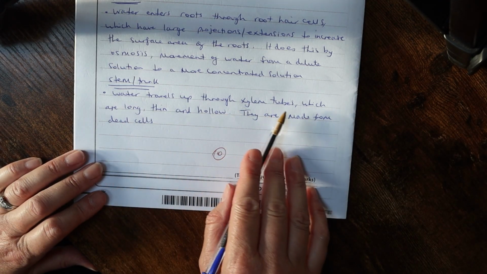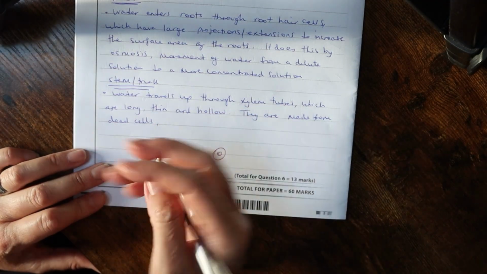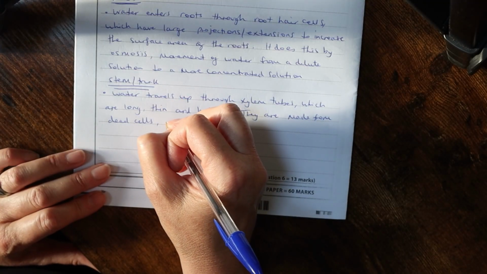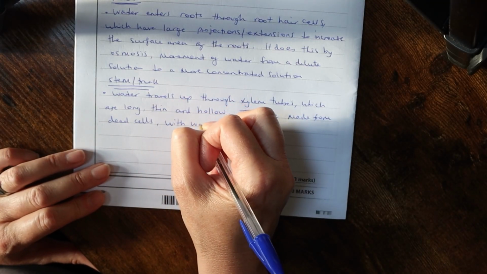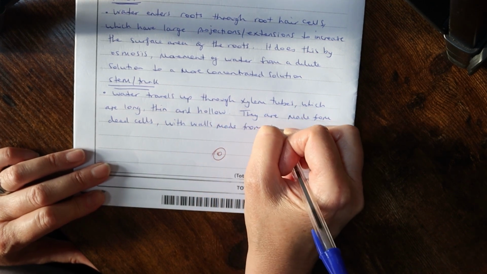So xylem, going back to xylem tubes, they're made from dead cells, and you can say with lignified walls or walls made of lignin.